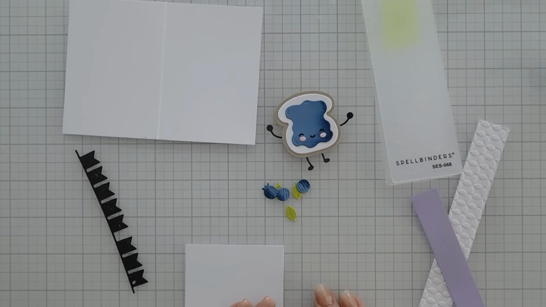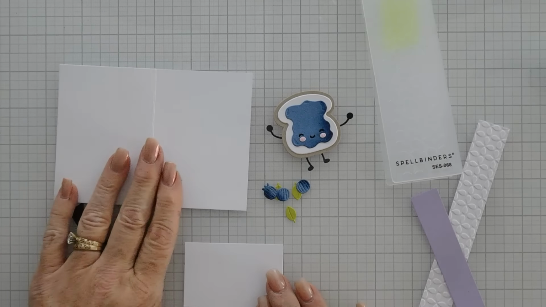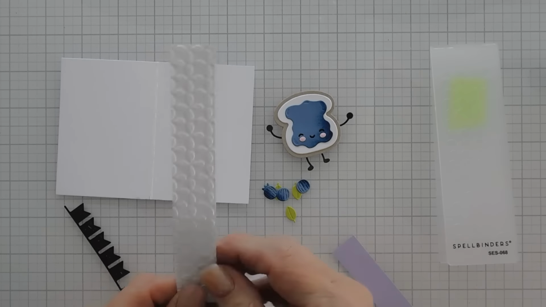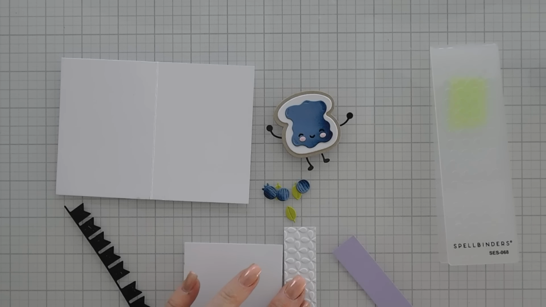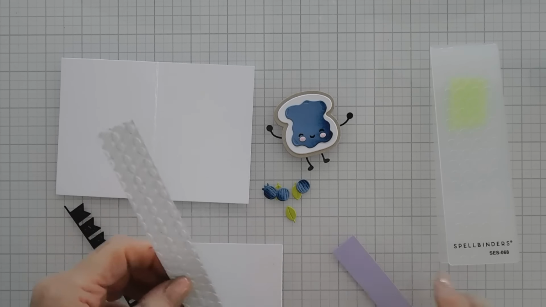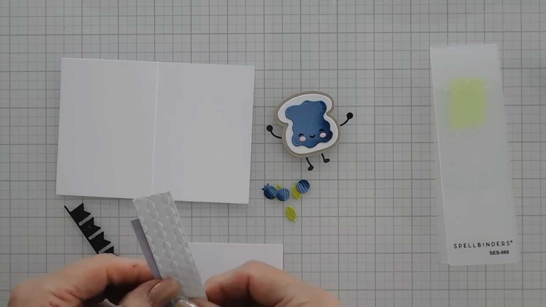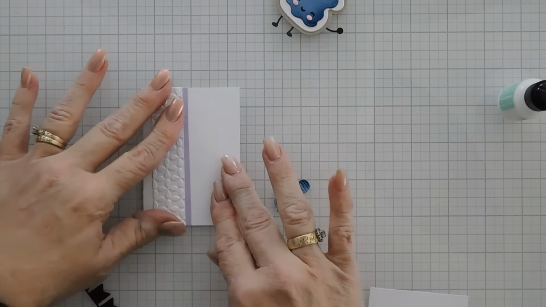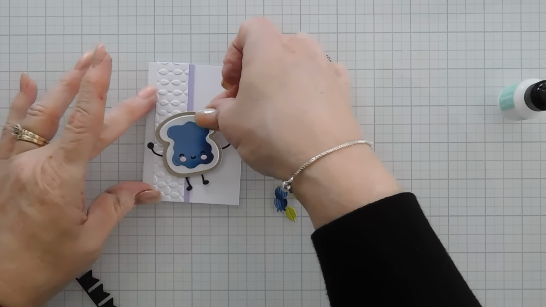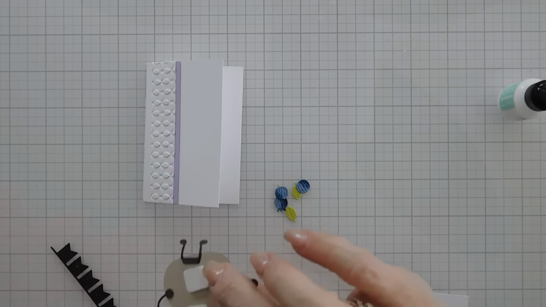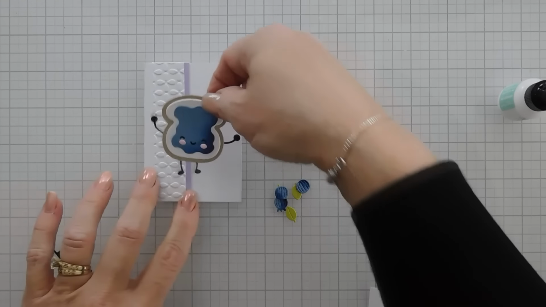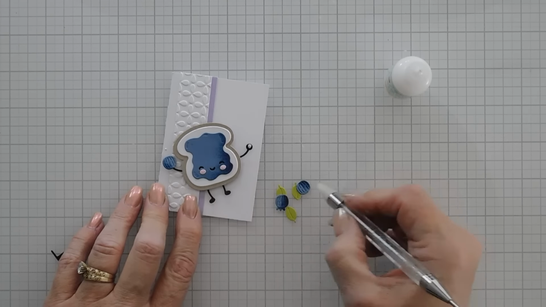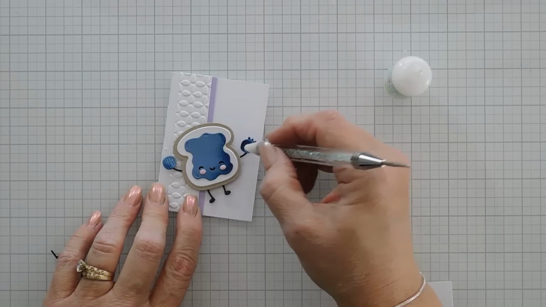My blueberry jam toast. Okay, for my background on my note card, I ended up embossing a strip using our embossing folder from day 13. This is a little over 3/4 inch strip of white cardstock, and then I have a strip of purple cardstock. What we're going to do is layer these two together. Okay, and then let's add our little toast. And then I want to have him holding a blueberry here, holding a blueberry here.